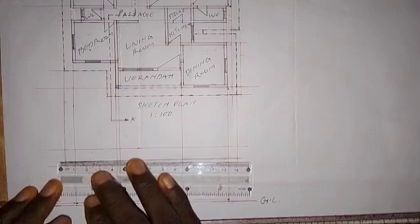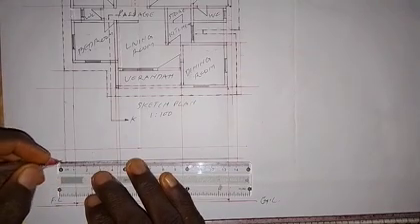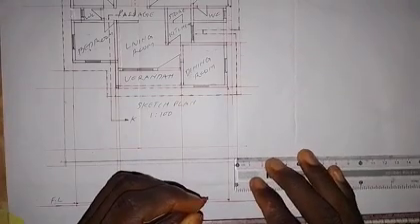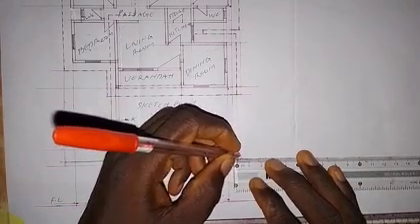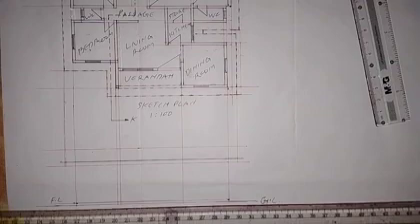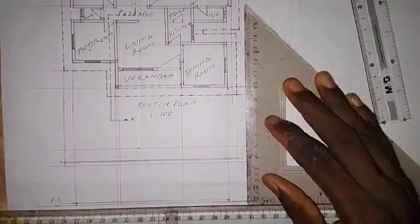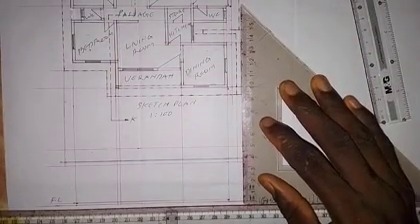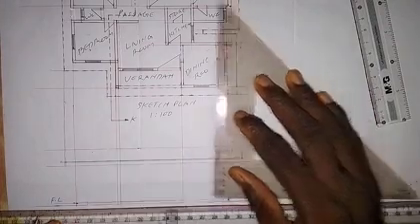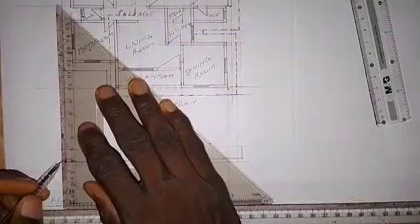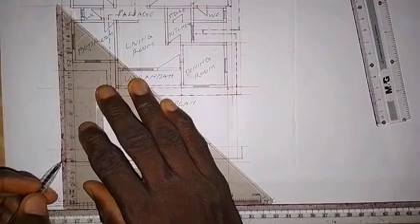So 4 millimeters from here. So this is 4 millimeters. Then from here, I will take 4 millimeters. Okay, then we are going to make this a thick line from here to here. And then we also make this a thick line from here to here, like this. Okay, so that's the roofing material.